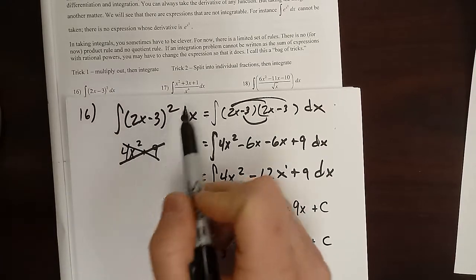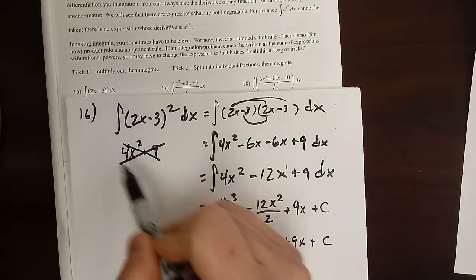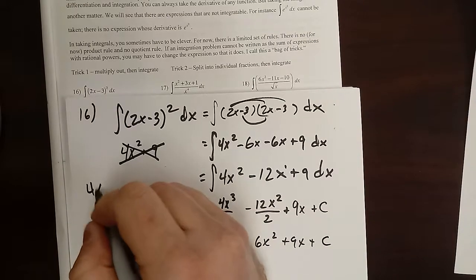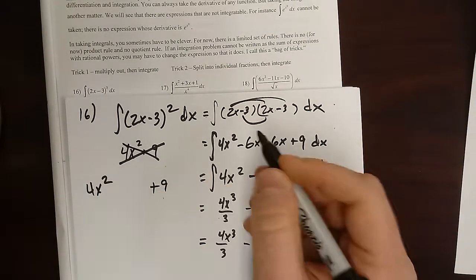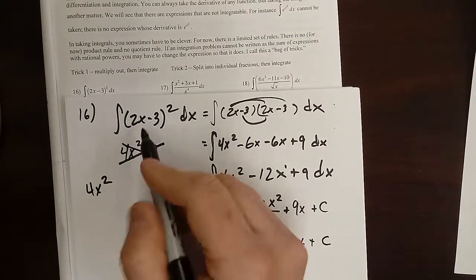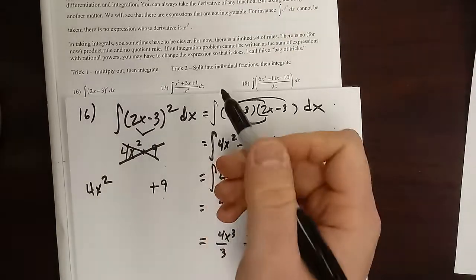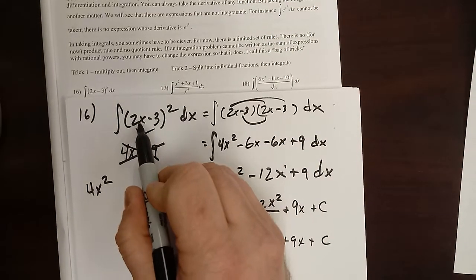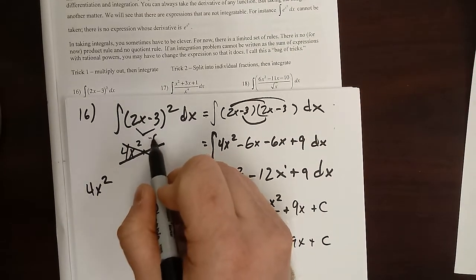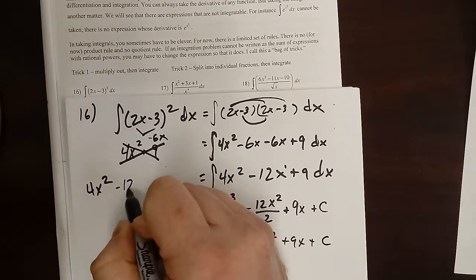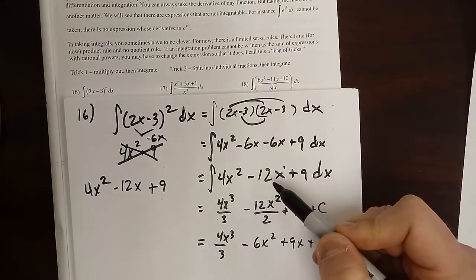2x minus 3, if I'm trying to square it and I want to use the trick, it actually does start with this 4x squared and this plus 9. You just have to remember there's a middle term, and the middle term is the product of these two doubled. So 2x and negative 3 is negative 6x. Double that, you get negative 12x. And you'll see that's what I got there.